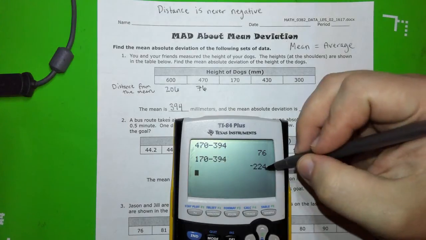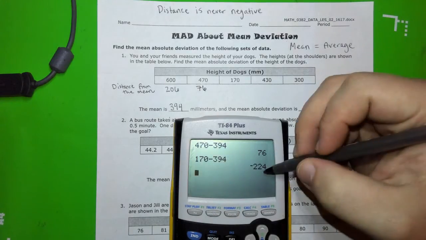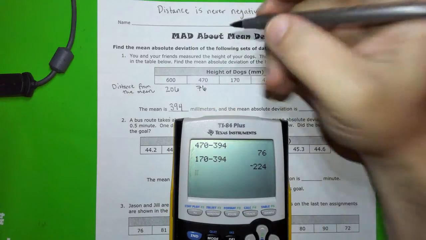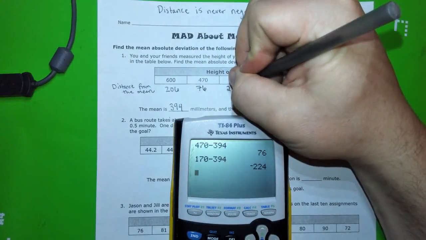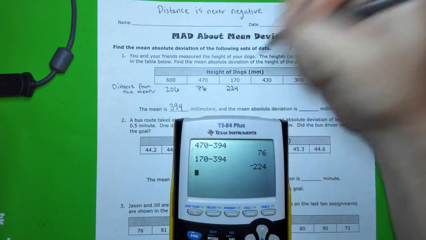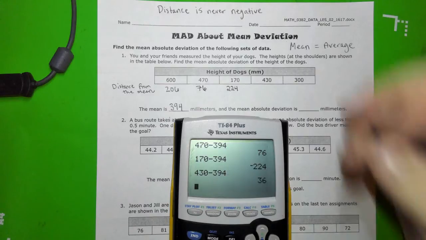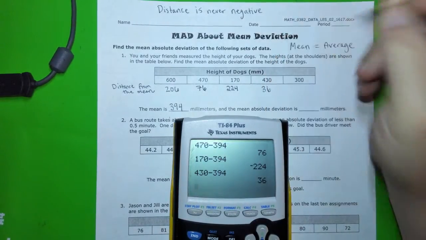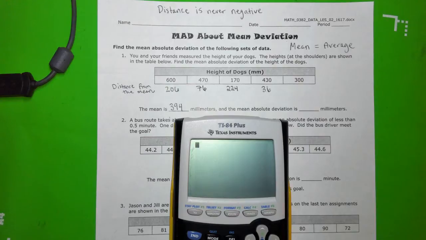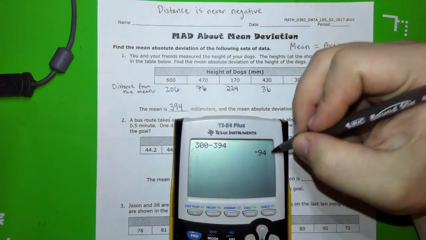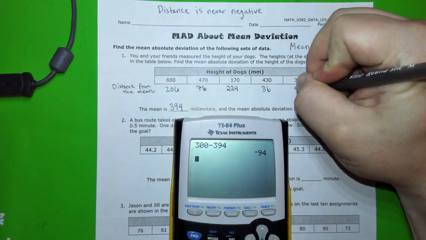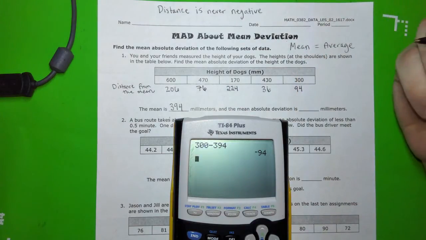And notice how I get a negative number, but remember we said distance can never be negative, so the distance between these two numbers is 224. Okay, and I have 430 minus 394, and that gives me a distance of 36. And finally, I have 300 minus 394. And remember we said distance is always positive, so the distance between these two numbers is 94 units.